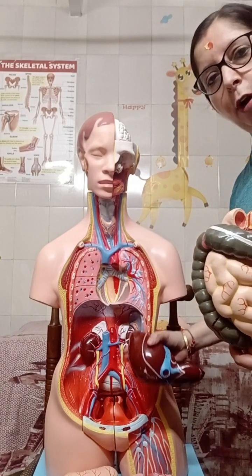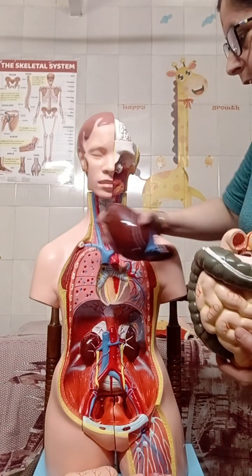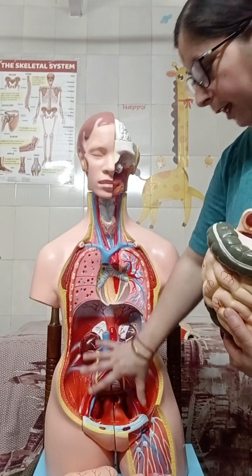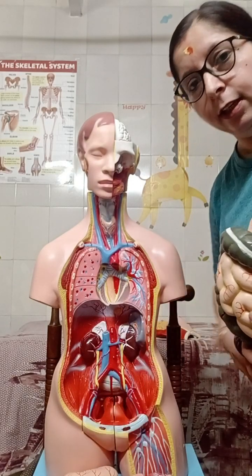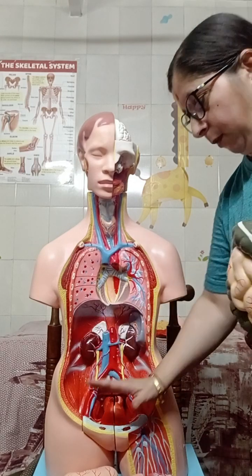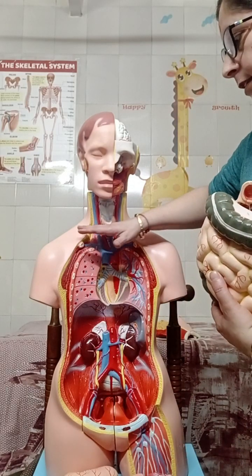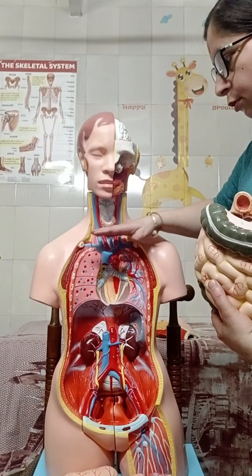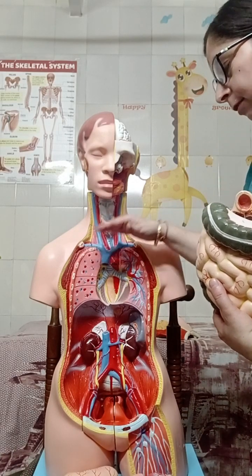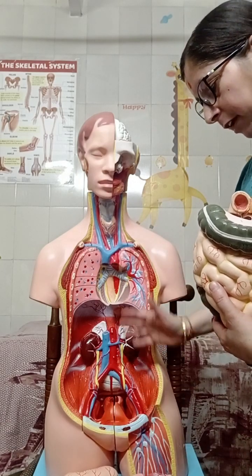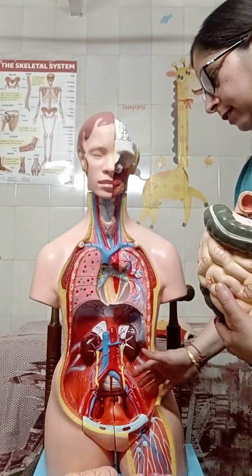So this is all about the ventral cavity, which is divided. Now you can see the thoracic cavity, abdominal cavity, and pelvic cavity. These also have their diaphragms, like this is the pelvic floor diaphragm. And there is a diaphragm which is in the neck. This is also a diaphragm that gives stability to the body. So these are the cavities, the ventral cavity, where all these organs are situated.